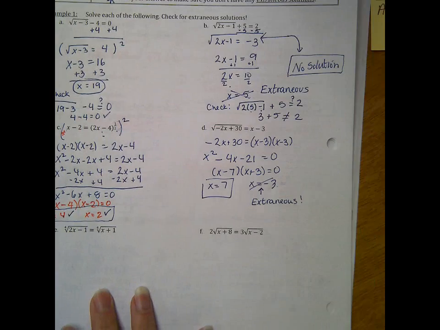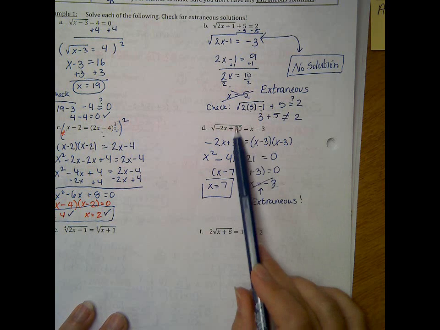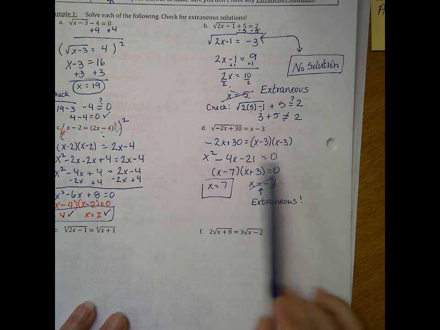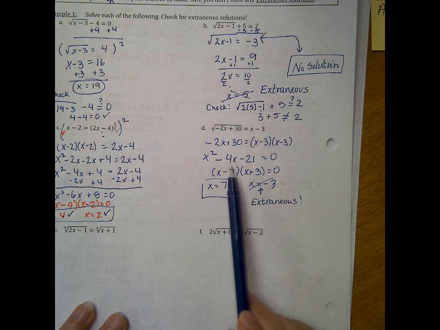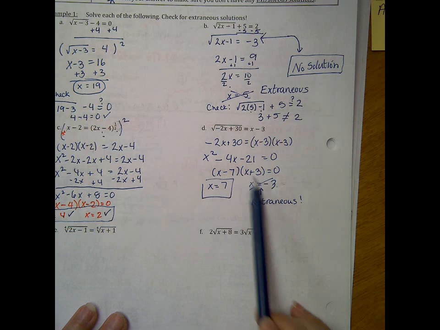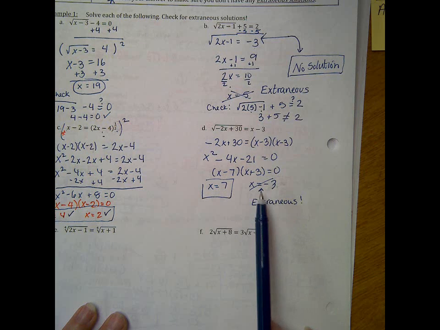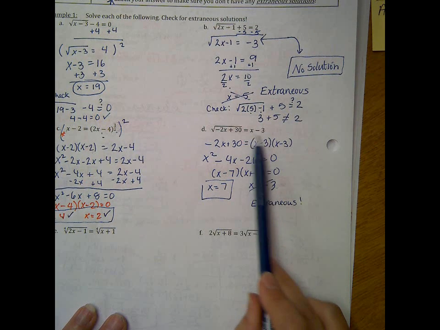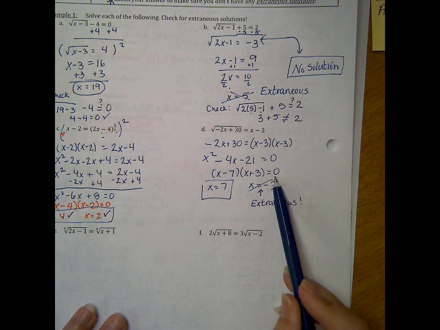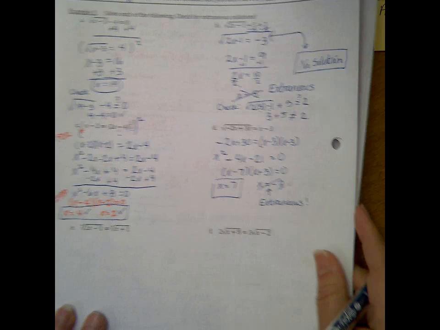So here's the answer to D. Had to, again, FOIL the right side. Radical was already alone. You squared both sides. And then when we got everything to the same side, we ended up with x squared minus 4x minus 21. I factored it and used the zero product property. But when I plugged them back in, x equals 3 did not work. I ended up with negative 6 on the right side, and a root can't equal a negative number. So this is the kind where I throw out one answer, but the 7 worked just fine. Okay, so moving on to E.